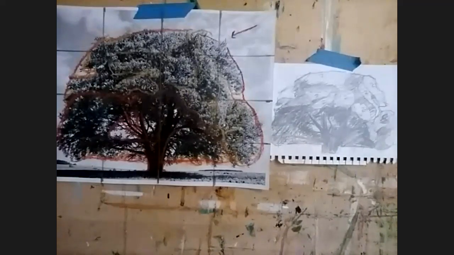Yeah, let's spend a little time here. The sketch is as important as anything else. And I think knowing how to simplify is really the biggest challenge in drawing. I think it's the hardest thing to get.